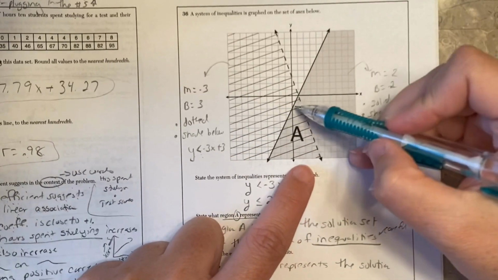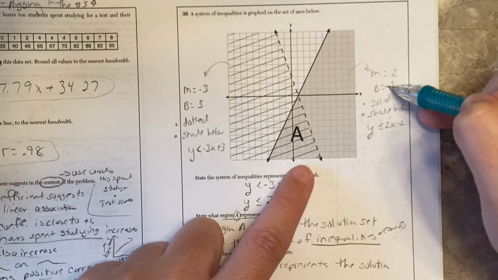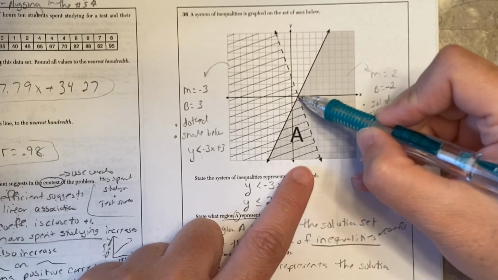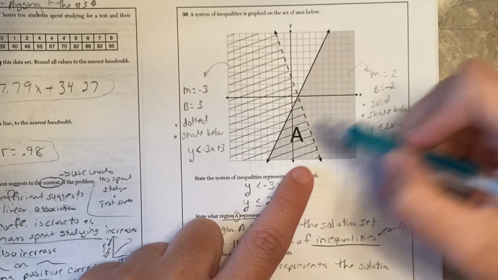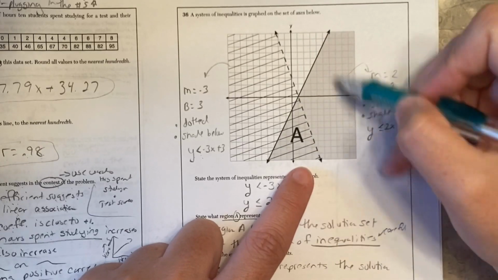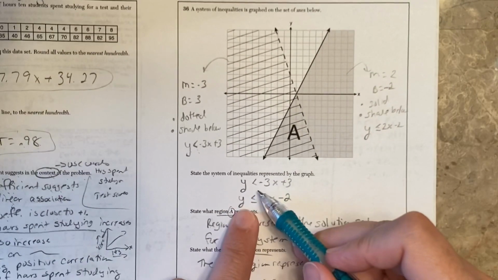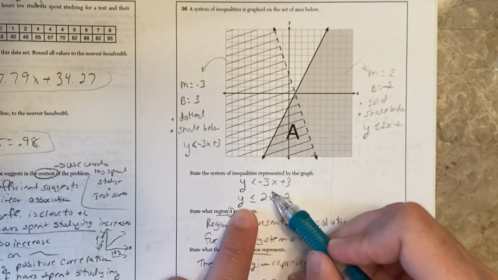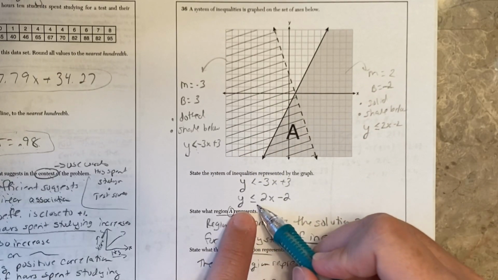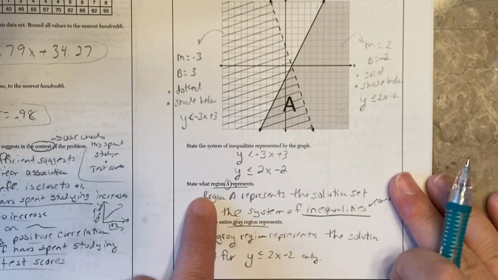This one over here, my y-intercept is -2. Okay, and this goes up to the right 1, so my slope is 2. This is solid and also shaded below, so that's why it's less than or equal to. Okay, so you have y is less than -3x plus 3, and y is less than or equal to 2x minus 2. State what region A.